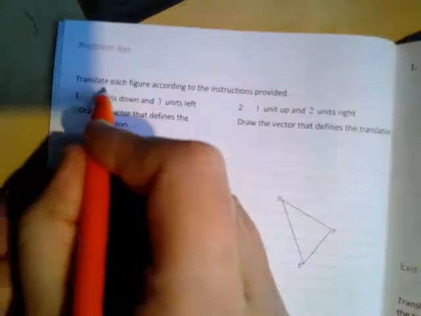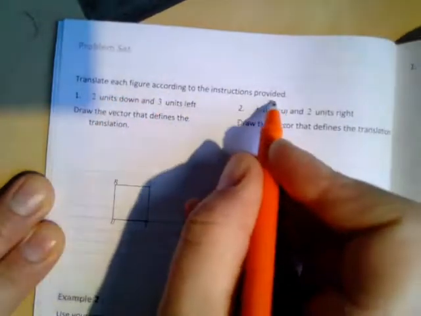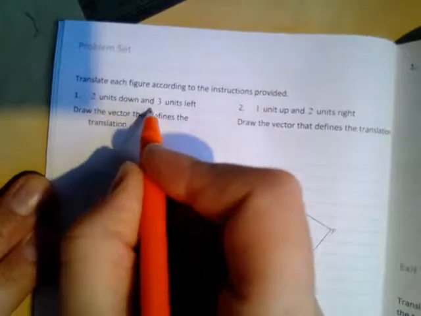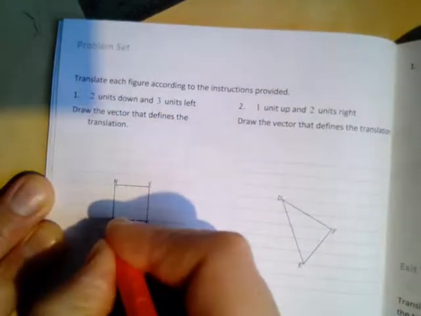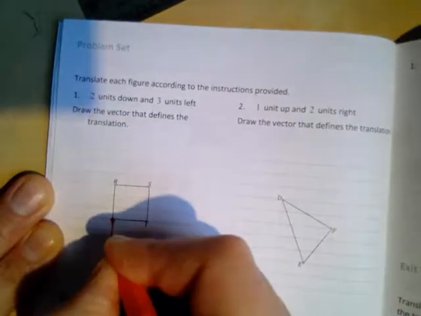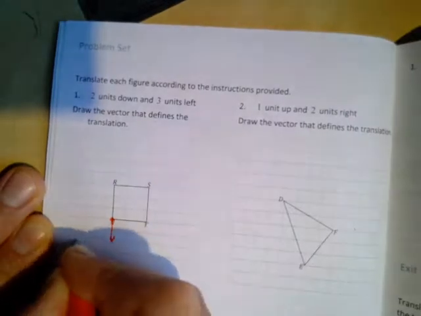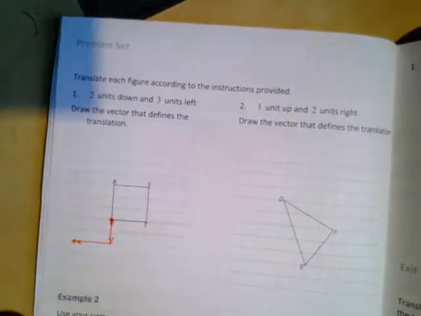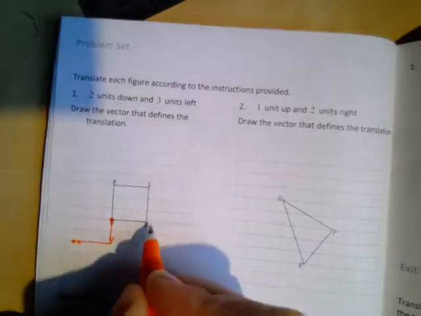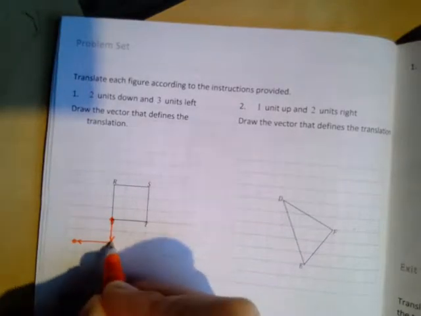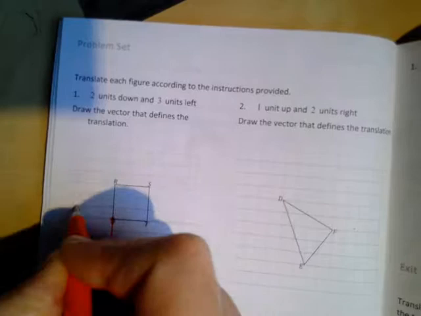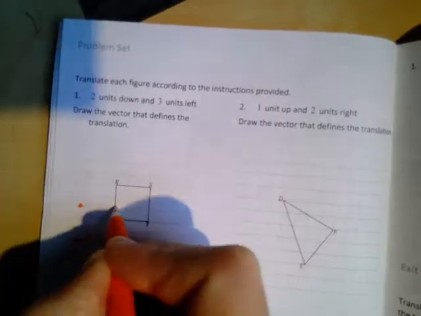If I wanted to translate each figure according to the instructions provided, I want to translate it 2 units down and 3 units left. So I can pick any point. I go 2 units down and 3 units left. Now I'm going to show you the arrows on the first one, but the rest of them I'm just going to count it out. 2 down, 3 left.